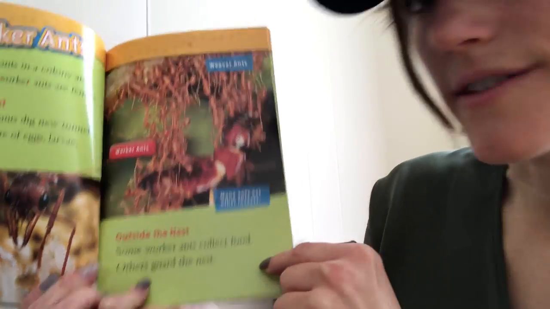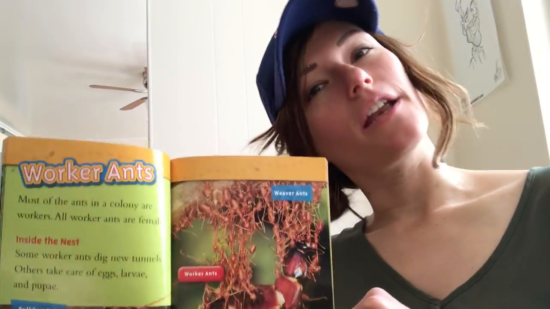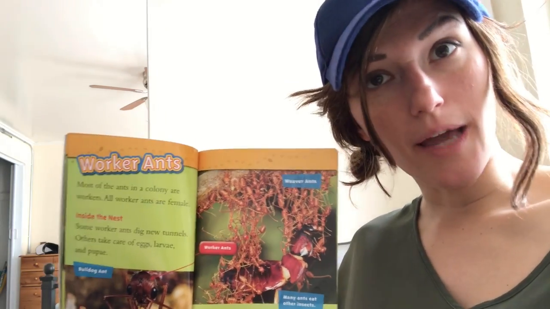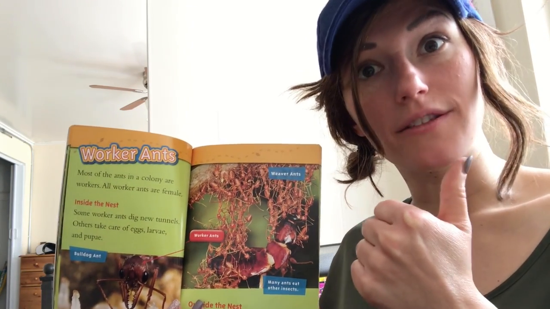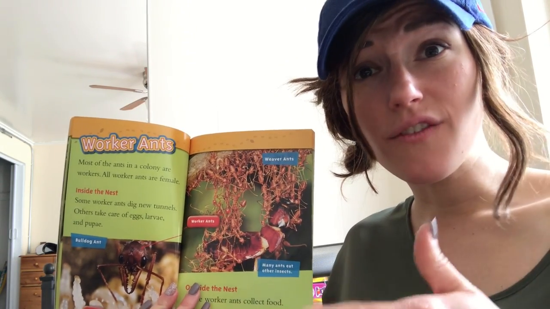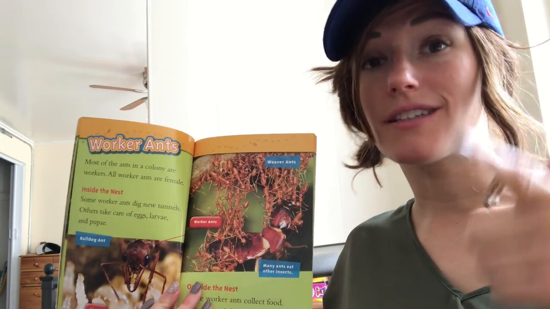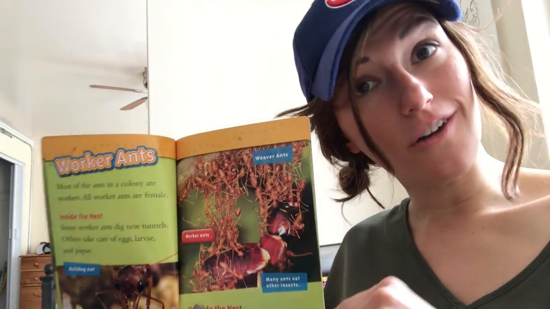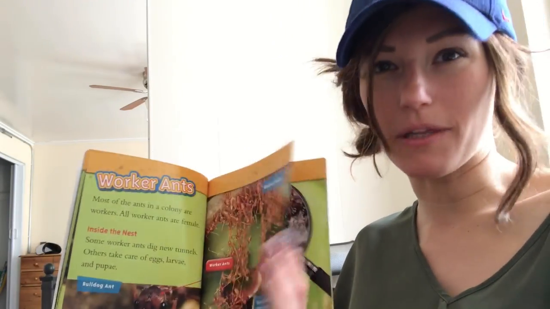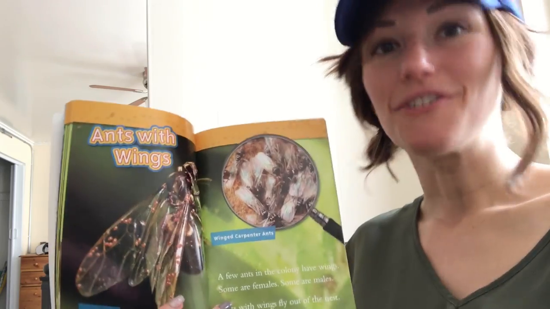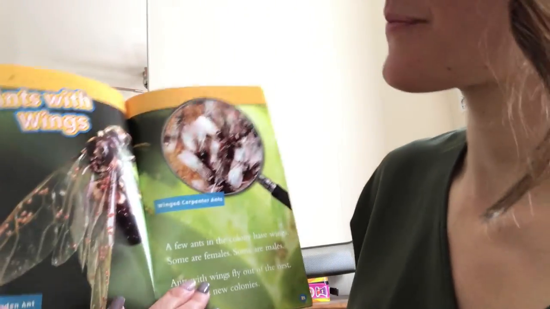Others guard the nest. Do you notice that in a huge group of ants a lot of them do different jobs? You have the queen who makes the little baby ants, and you have the worker ants who take care of the baby ants. They make tunnels, they build the rooms, they find food, and they guard their nests. They're like a little family working together. Does your family work together to do different jobs? You do, don't you? That's pretty cool.